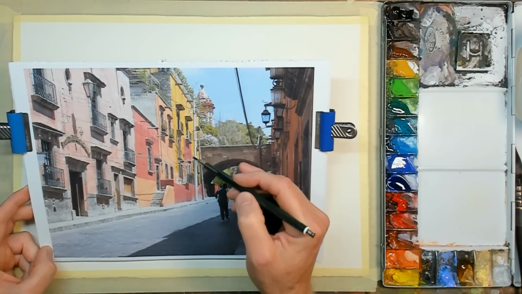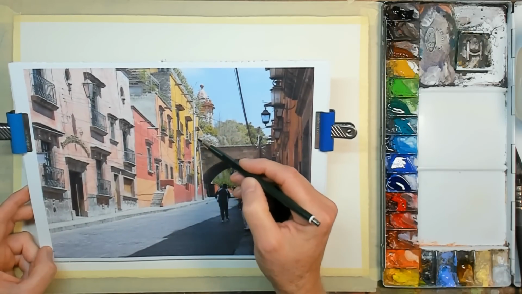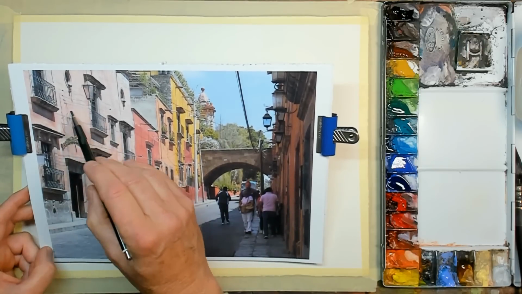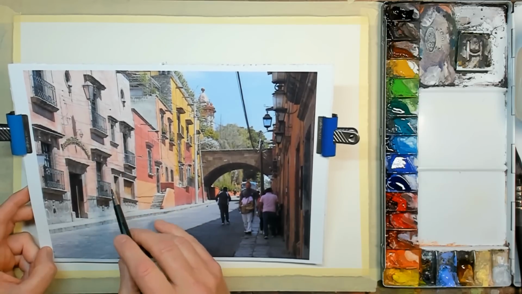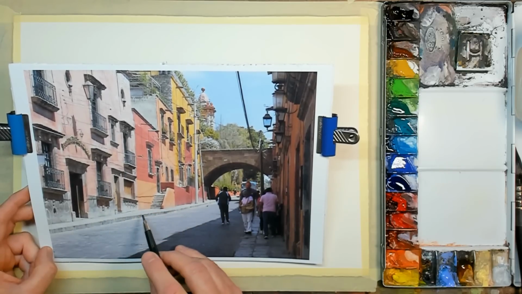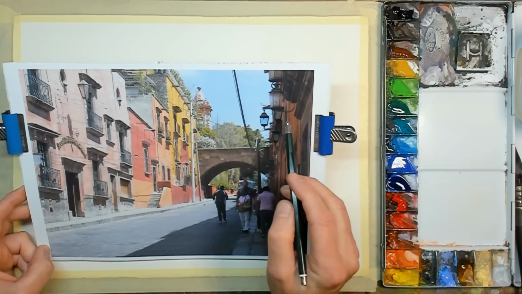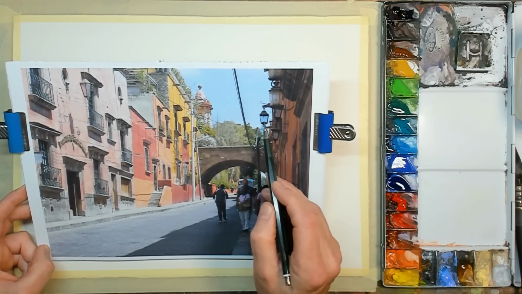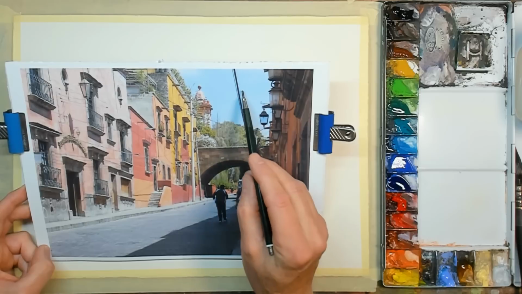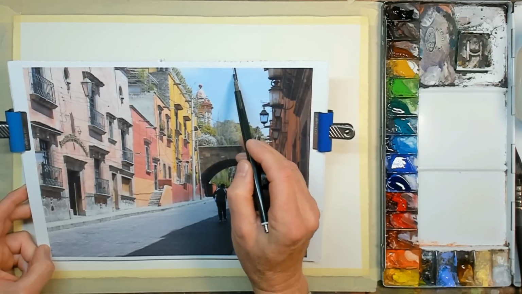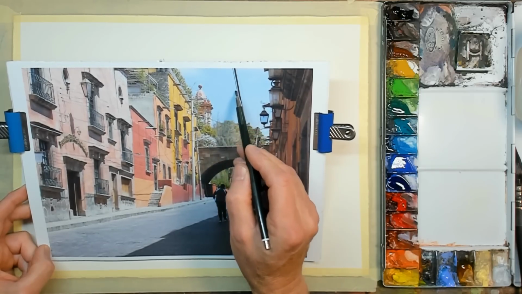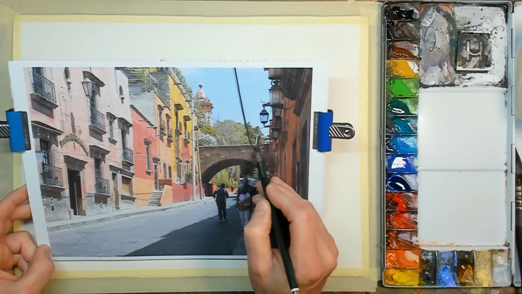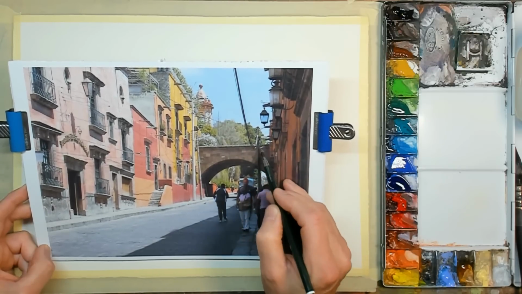This pole here doesn't do anything for me, nor does this one here. So I'm going to leave that out. Some of the detail on the building, simplify that as well. Over on the right-hand side, we've got a lovely lamp silhouetted against the sky. I'm going to keep that in. Also, this cable here, I think it's quite nice the way it loops down, curves down, and then comes back up again to the top of this pole.